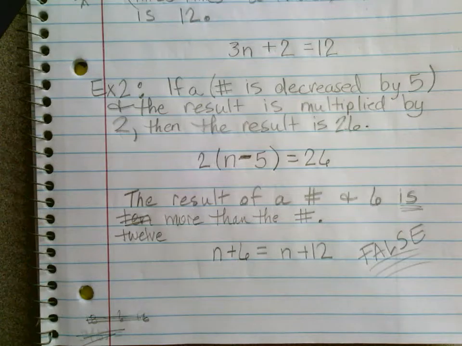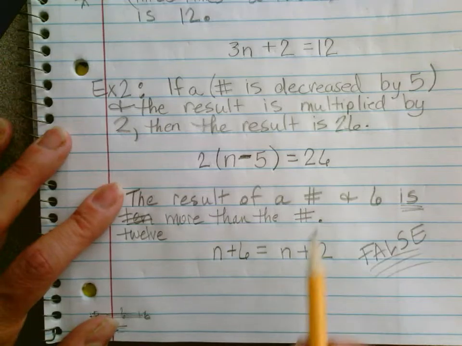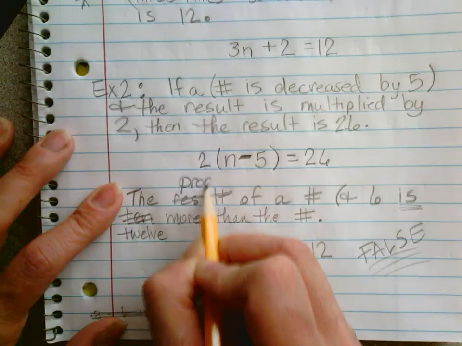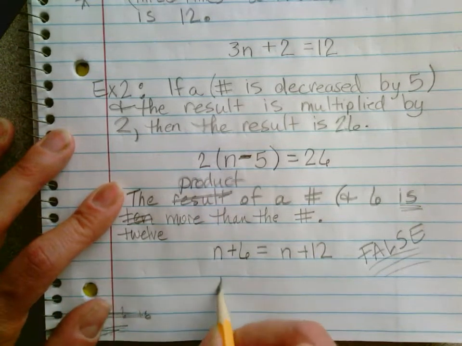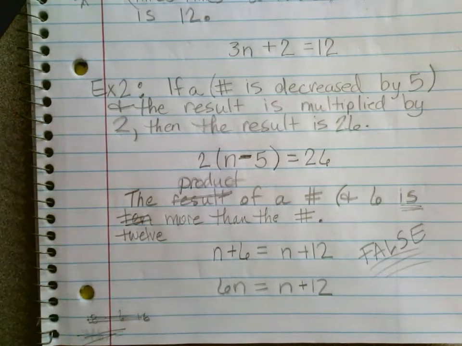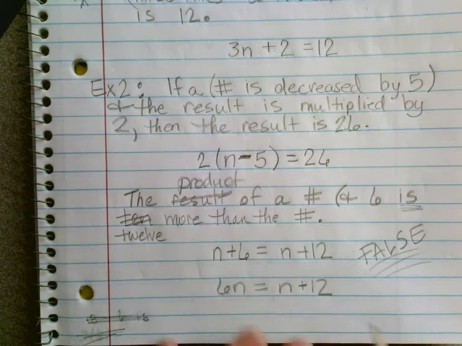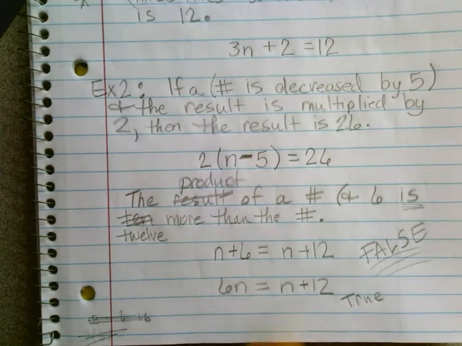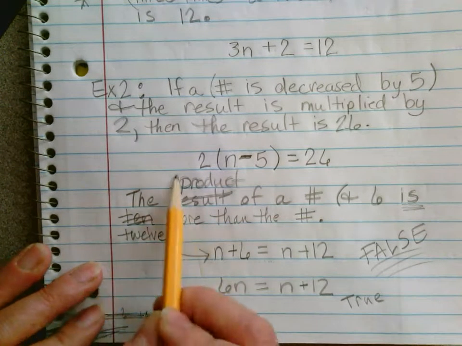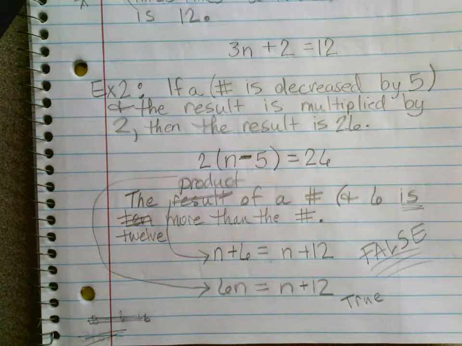The result of a number and 6 is 12 more than the number. But if I did the product of a number and 6, I could make that work. I could find an answer to that. But this one, no way. This one would just come up with a decimal of some sort. So the result would look like that. The product would look like that. So you could see the difference there.